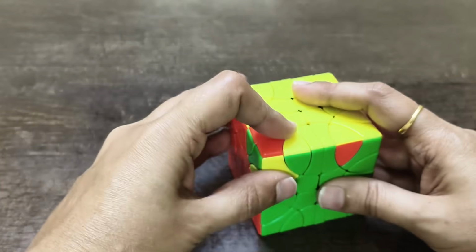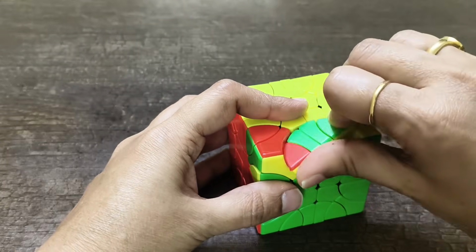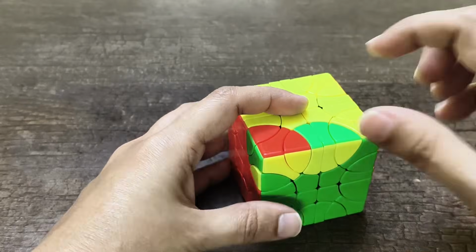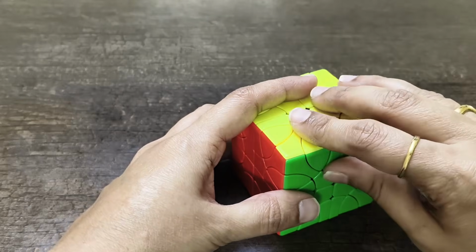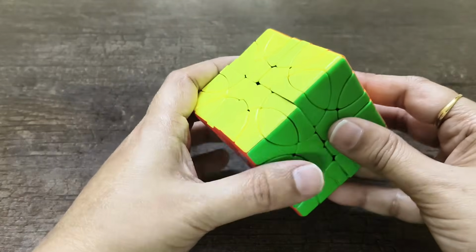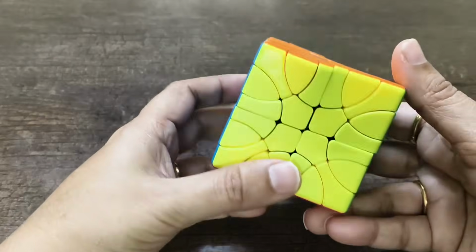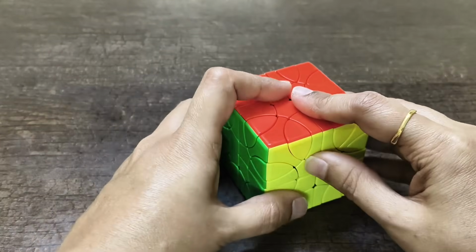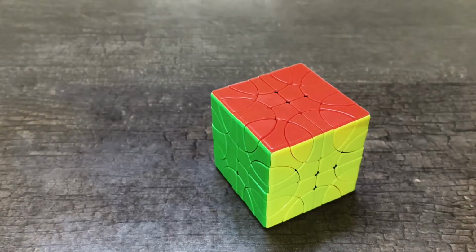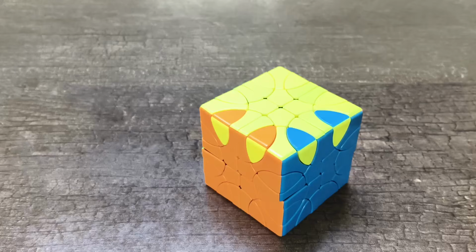So I'll bring my red and yellow over here. I'll take this over here. I will rotate this, and I will rotate this, and see, your cube has been solved successfully. So yeah, this is how it is.